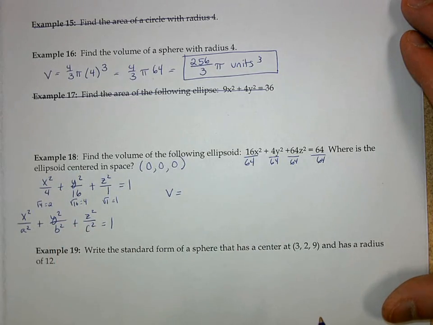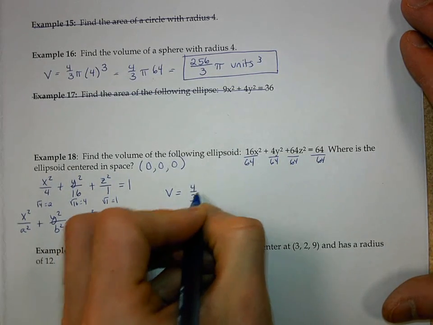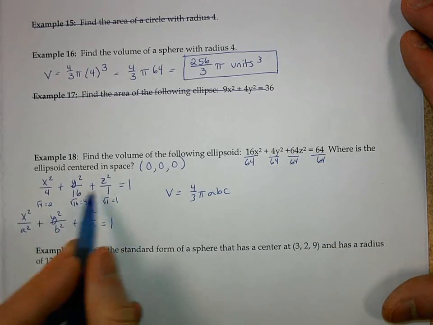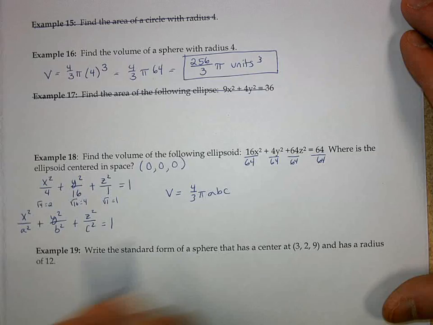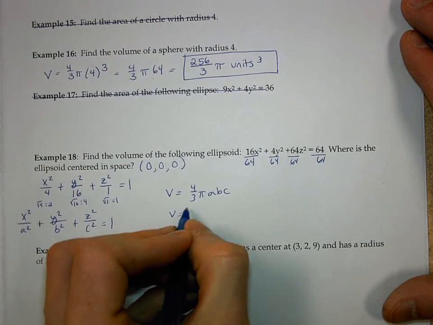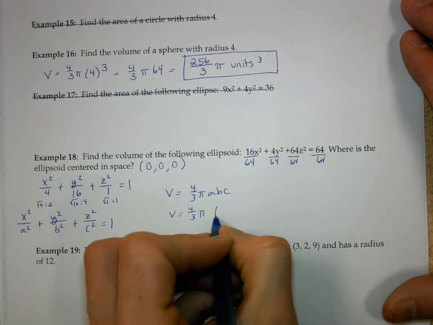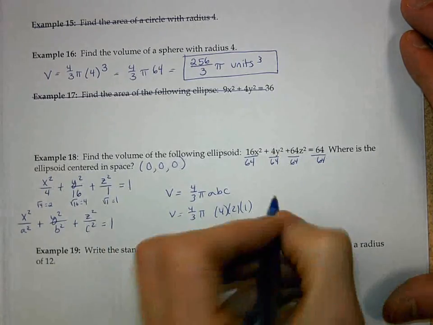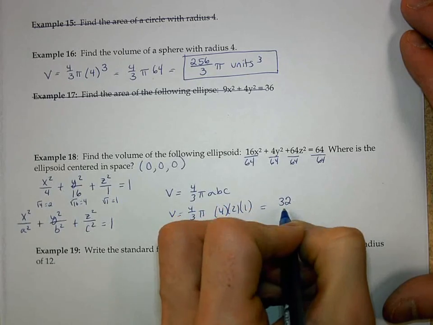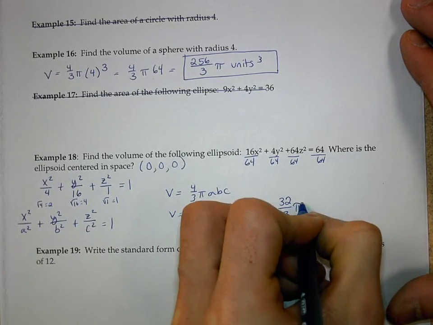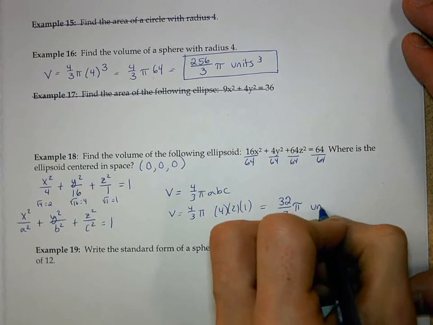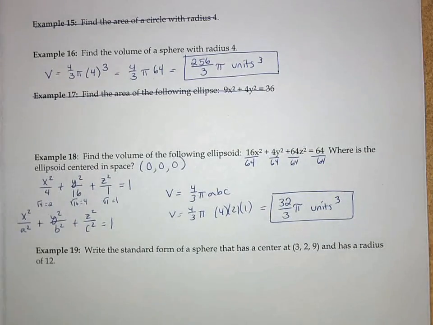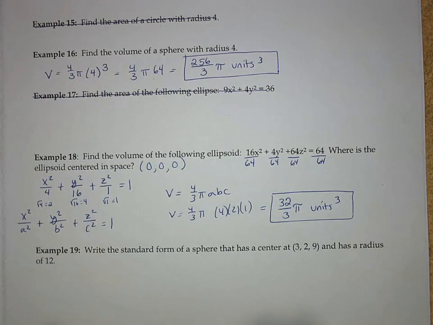Since I'm looking for the volume here, I'm doing the volume as 4/3 pi abc for the ellipsoid. It doesn't matter which one is a, which one's b, which one's c, because I'm just multiplying all three pieces together. So it's 4 times 2 times 1. Doesn't really matter the order that I put that. So I'll get 32 over 3 pi units cubed for the volume of my ellipsoid.